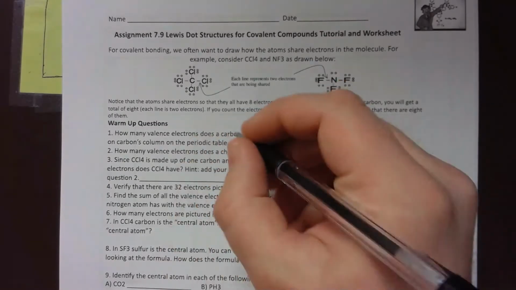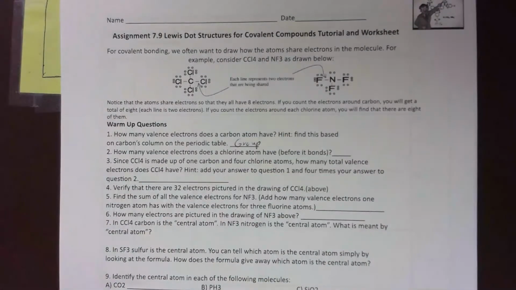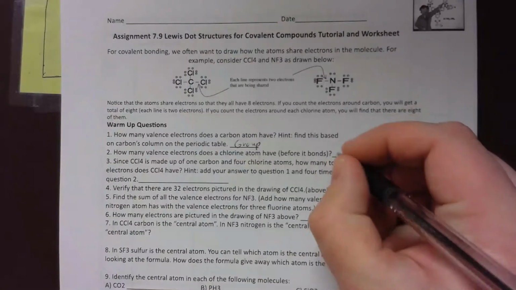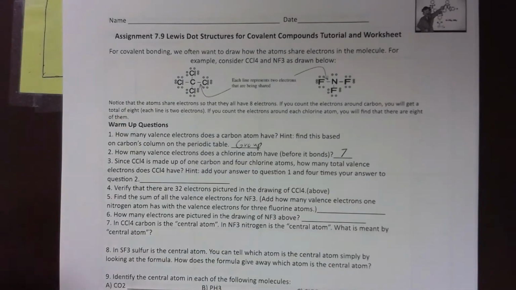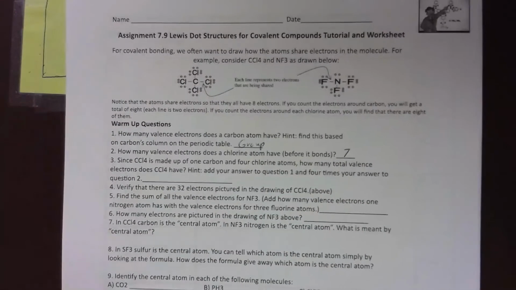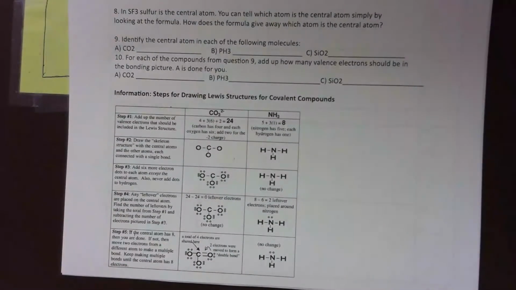Remember, they're based on their group for valence electrons. Remember, how many valence electrons does chlorine have? So before any bonds, if we look at chlorine, it's in group 17, so we know it's 7, and you can go based on that. I want you to name the rest of these on your own, but we will go into discussing how we do the steps for the covalent bonds.